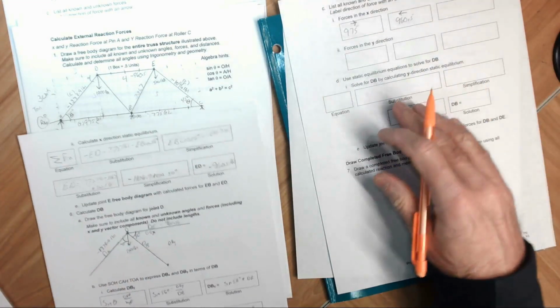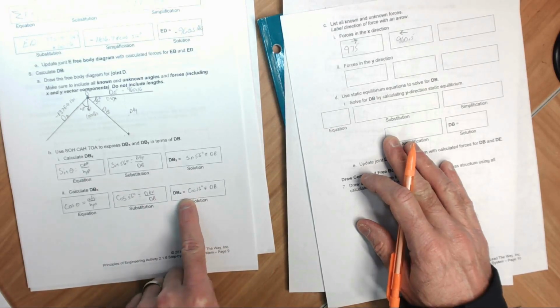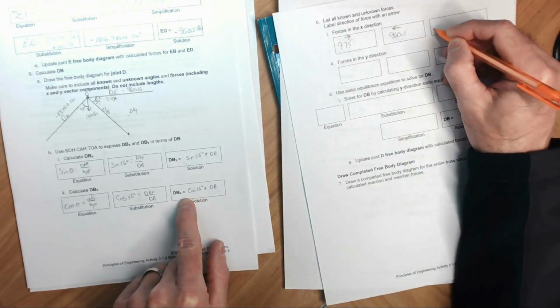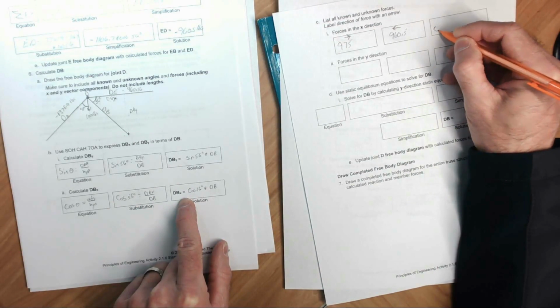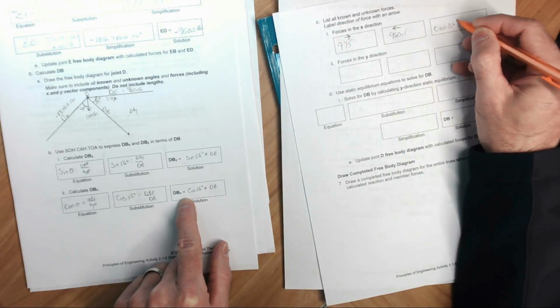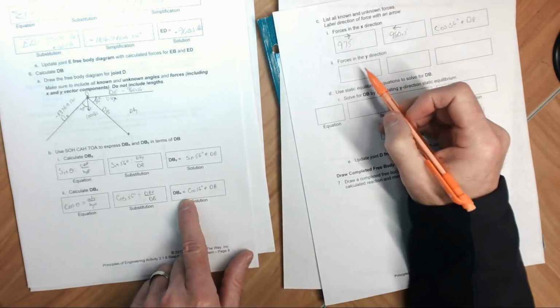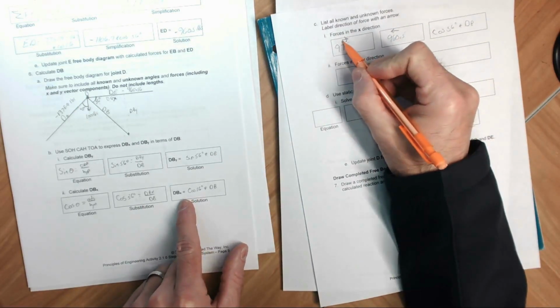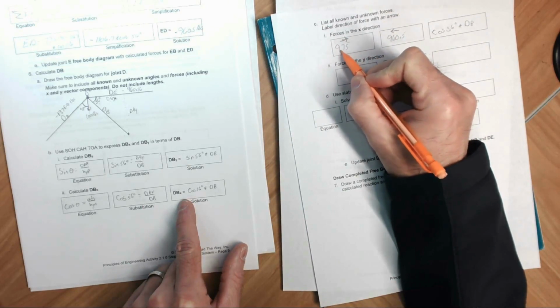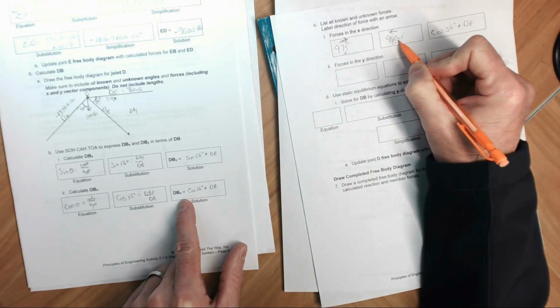And then from our equation that we just did for our x direction, we're going to have cosine of 56 degrees times dB. Okay? Now, this force, because it's going to the right, will be positive. This force, because it's going to the left, will be negative. Just like it shows up here.